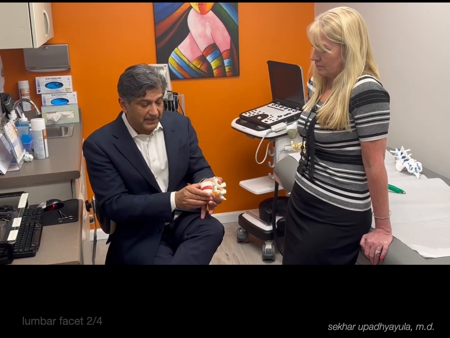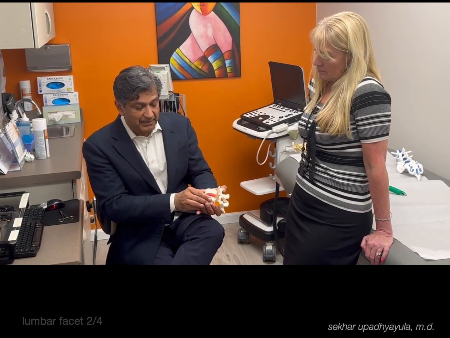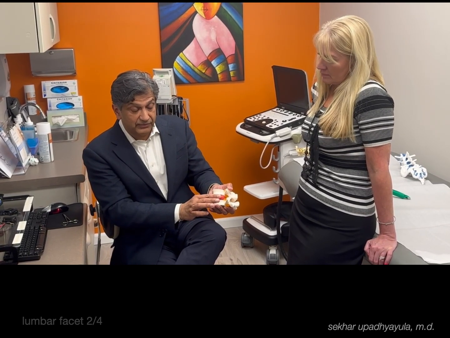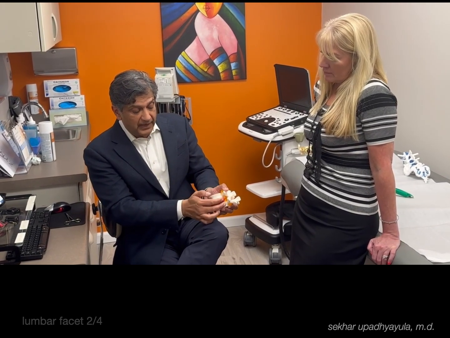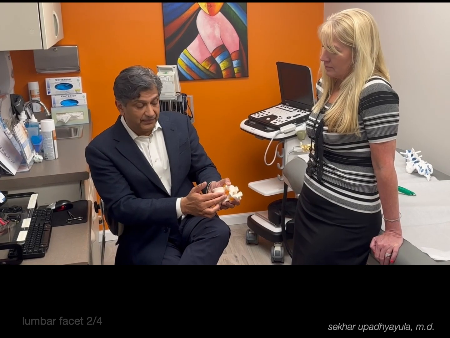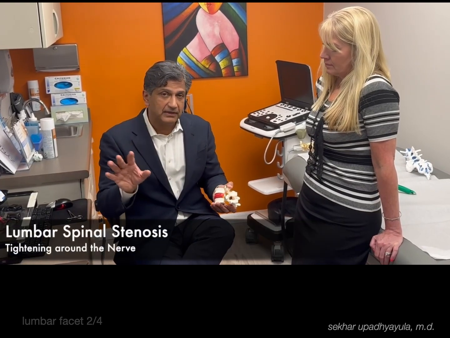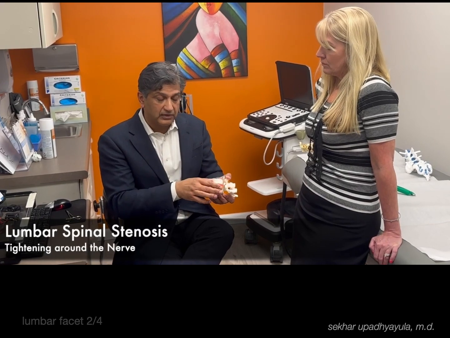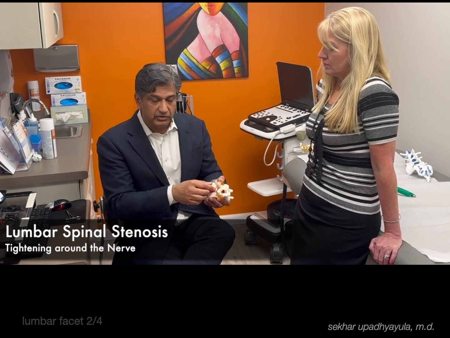Guess what else can happen as this degeneration process happens? As this pushes down more and the disc degenerates further, this opening where the nerve is, the big nerve, gets tighter. That's a separate condition. We'll talk about that on our next presentation, but that is called lumbar spinal stenosis. So all of these things.